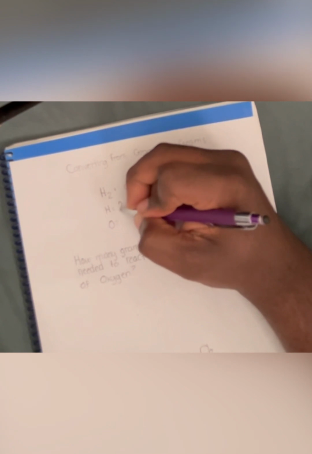So let's do that. H, O on the other side. The left side has two H's. The left side has two O's. The right side has two H's and one O. So the left side has two H's. The right side, two O's. The right side has one.